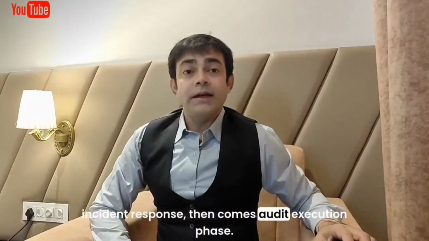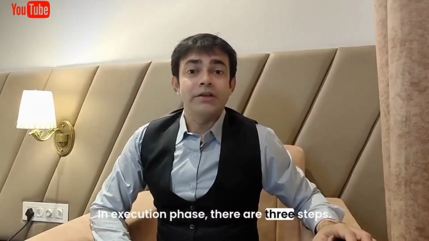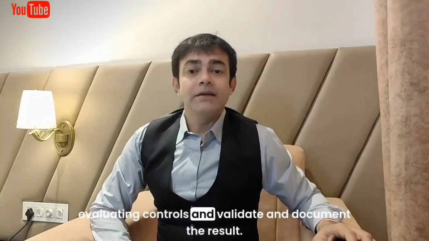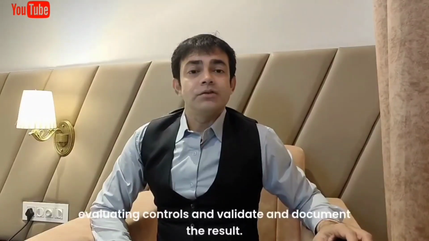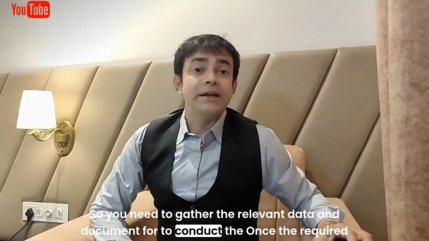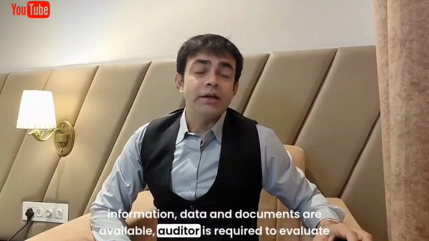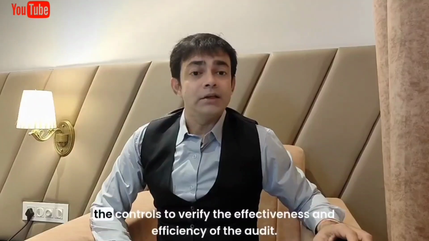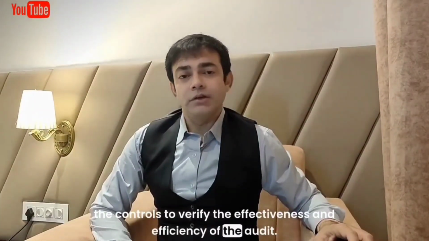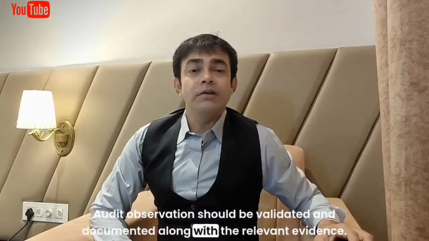Then comes the audit execution phase. This is the heart of the audit. In the execution phase, there are three steps. You need to gather data, evaluate controls, and validate and document the results. So you need to gather the relevant data and documents to conduct the audit. Once the required information, data and documents are available, the auditor is required to evaluate the controls to verify the effectiveness and efficiency of the controls. Audit observations should be validated and documented along with the relevant evidence.